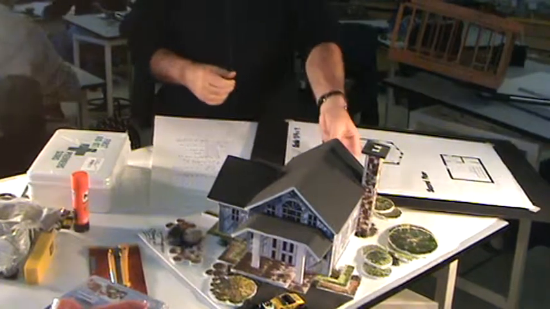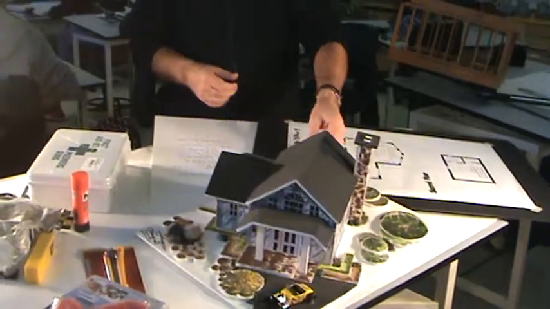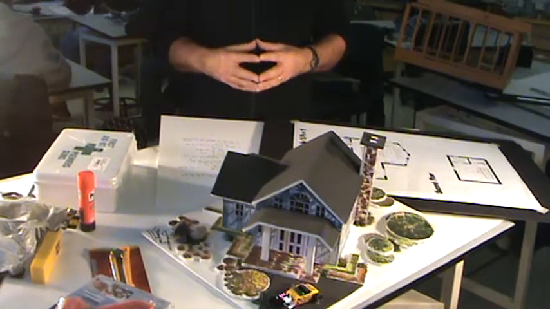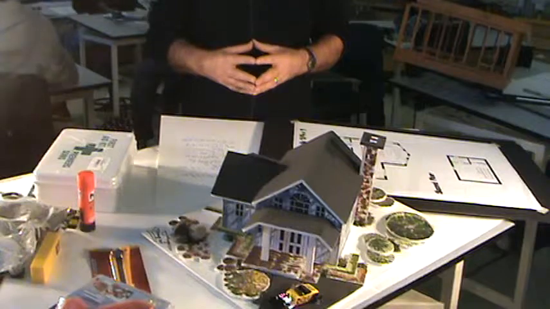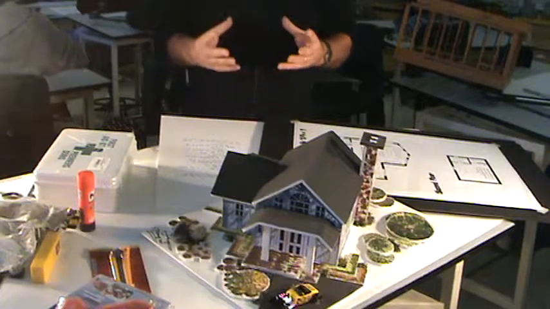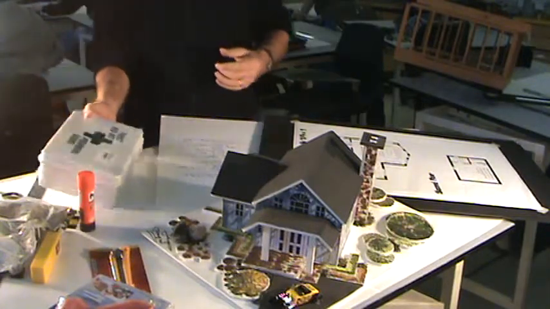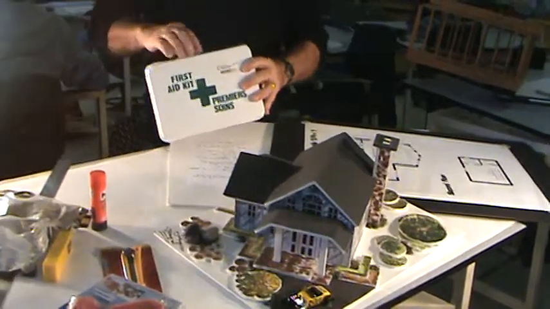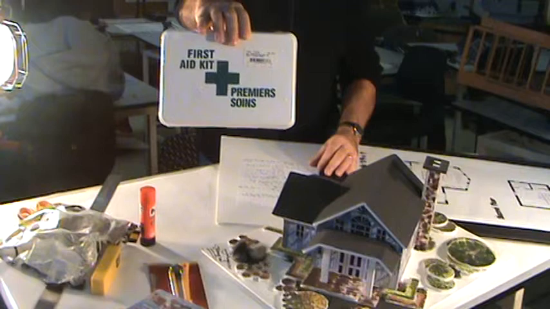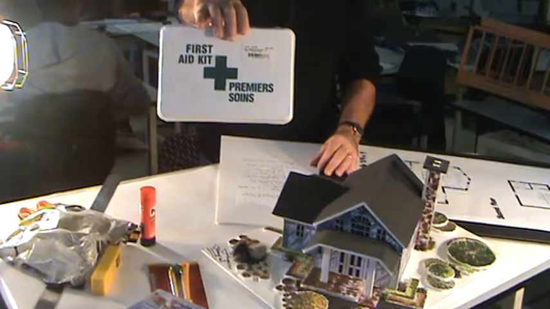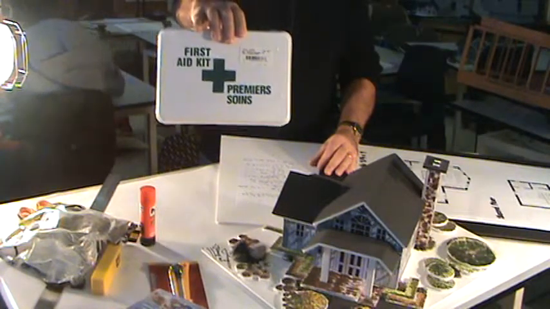So this is the model that we're going to be building, and what I'm going to attempt to do over the next few minutes is show you exactly how we're going to go about constructing it. There's some new equipment that is going to be used during this project. First of all, I'm going to show you this, which is always located in one of the cupboards in room 133. I have two of them available.